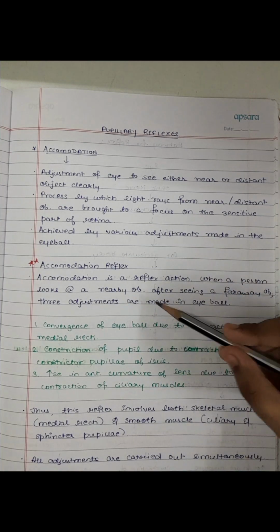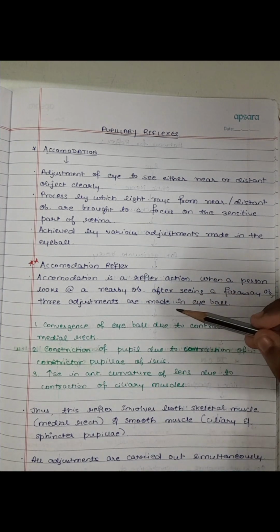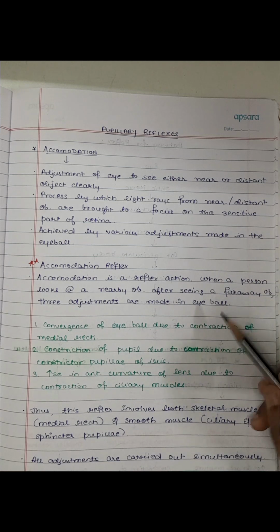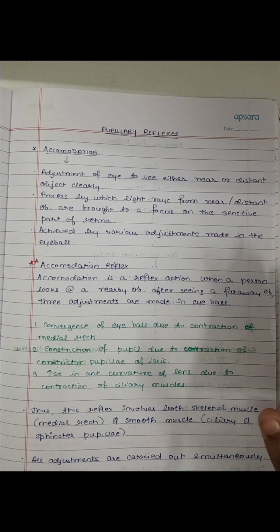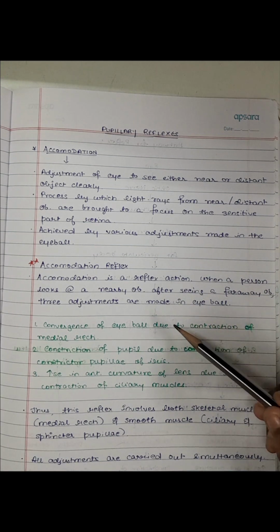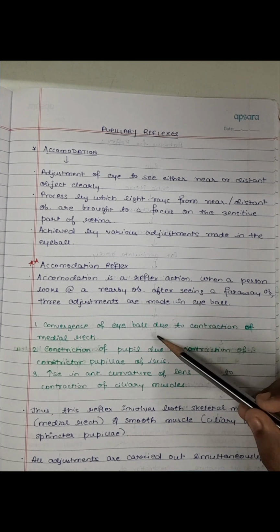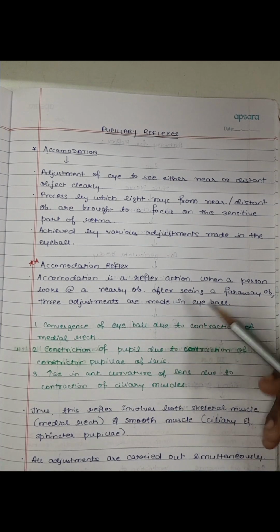When a person looks at a nearby object after seeing a faraway object, 3 adjustments are made in the eyeball. The definition is again self-explanatory. It's a reflex action for when a person looks at a nearby object after seeing a faraway object. The first adjustment that is done is the convergence of the eyeball due to contraction of the medial recti.